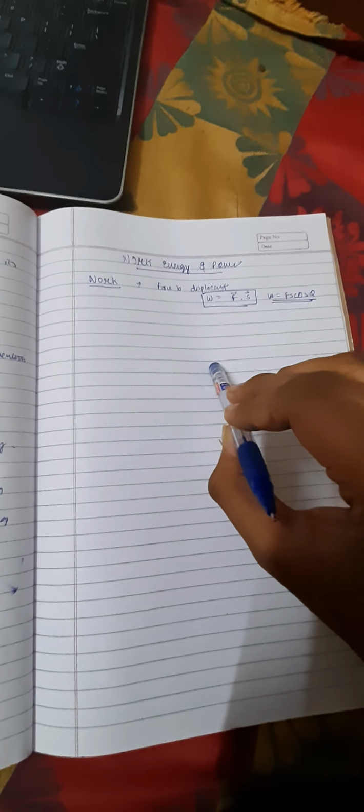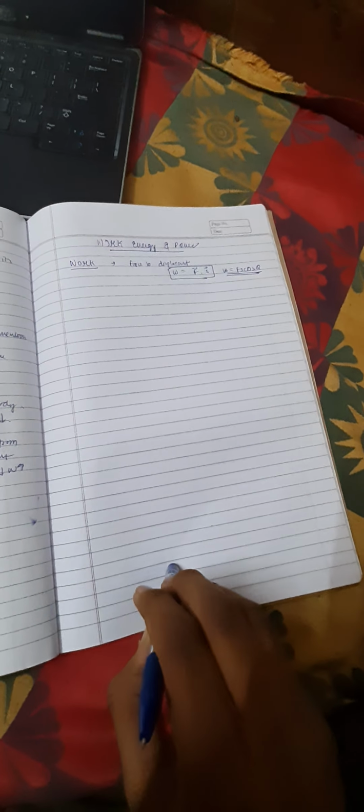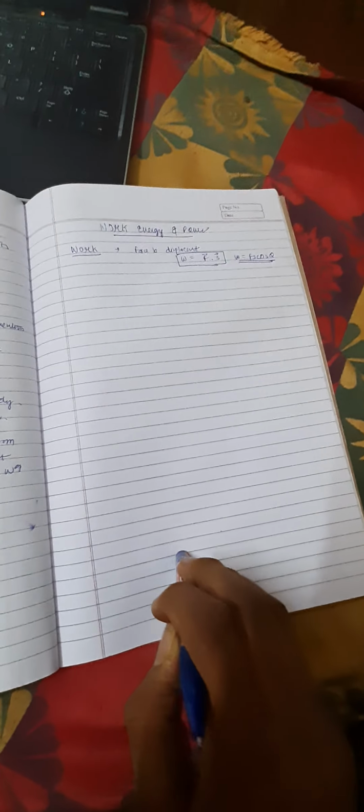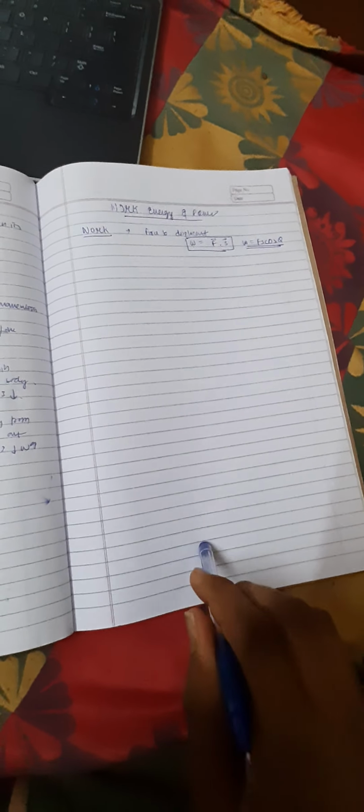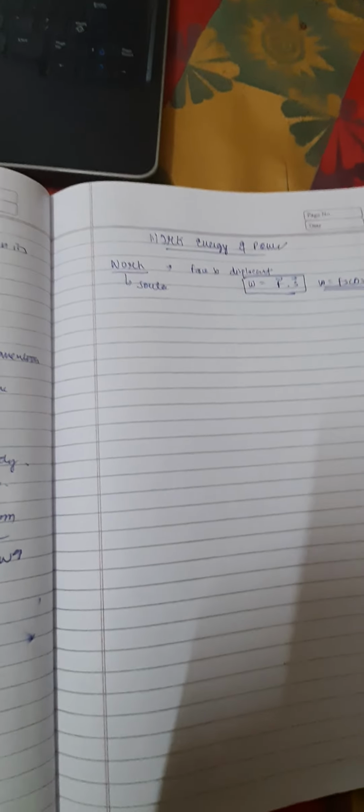Theta is the angle between force and displacement. For example, if I am representing this pen as a force, and force is applied on this object in this direction and it gets displaced, then we multiply force, displacement and the theta between this pen, that is the force, and this notebook where the displacement occurs. Now the work unit: we all know the SI unit of work is joule, and it can also be termed as Newton meter.